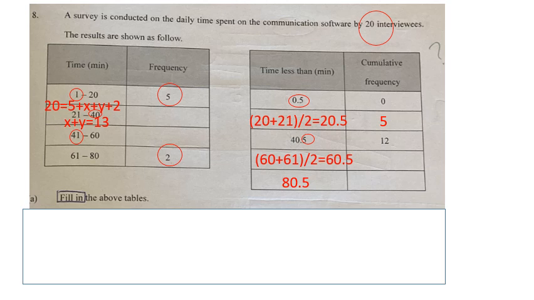Now, from our right hand side, the third row is 12. It is given. So it means from 5 to 12 is the frequency on our left hand side from 21 to 40 minutes.